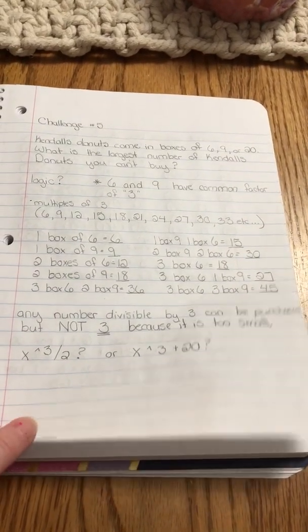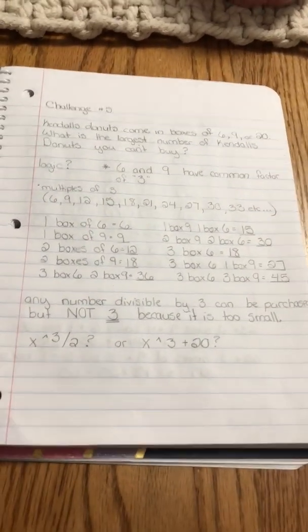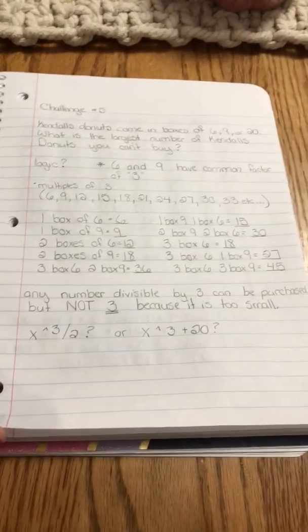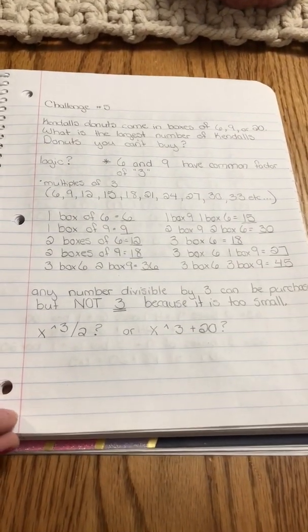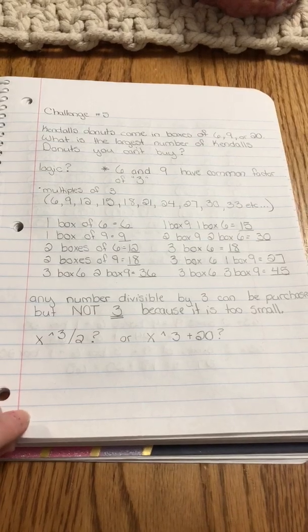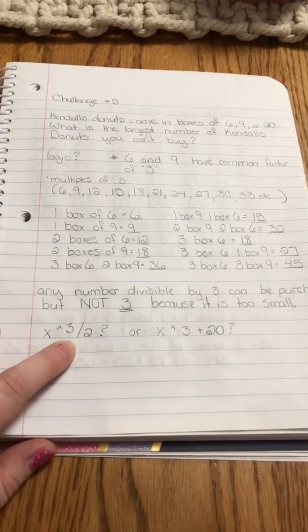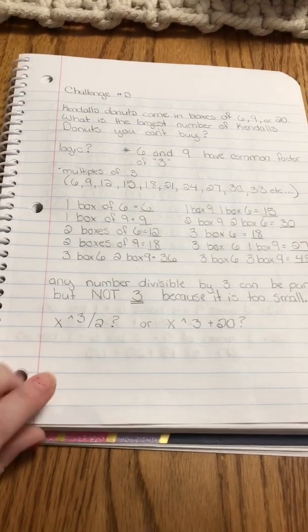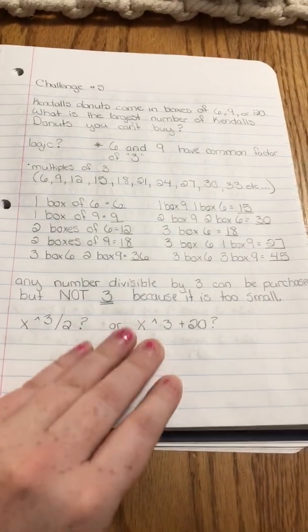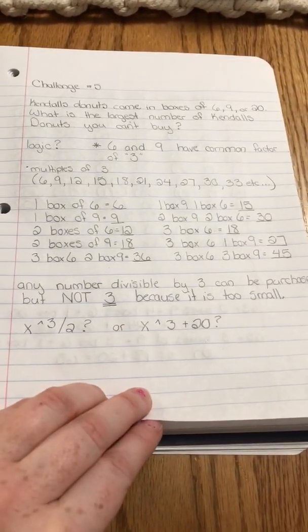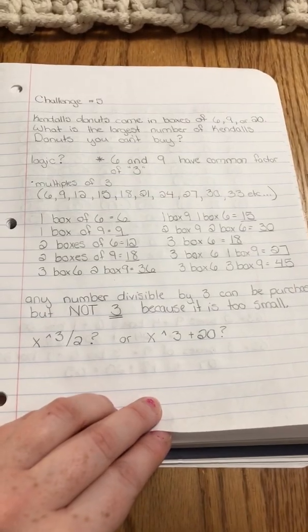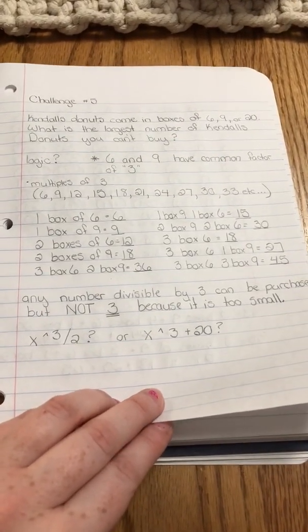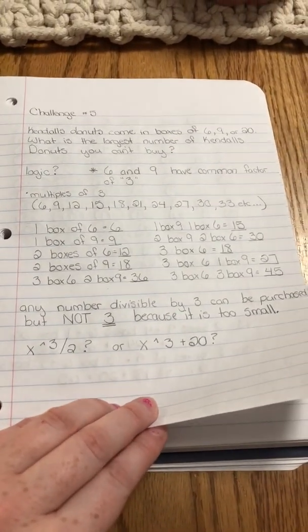Some equations I came up with that I could maybe try to use were x square root 3 divided by 2, or x square root 3 plus 20, but neither of those actually ended up helping me solve it. In the end, I found a different way to work out the problem.